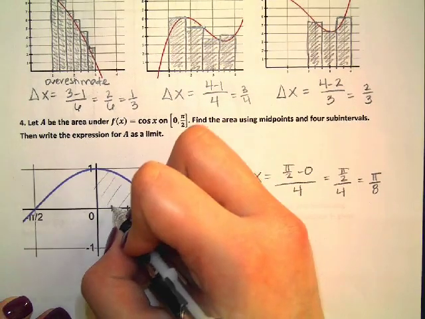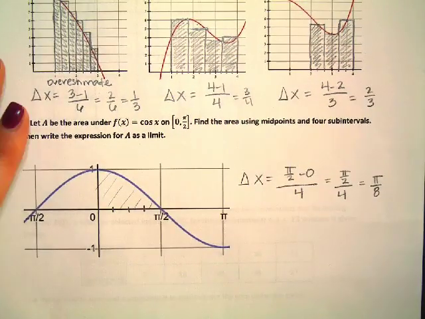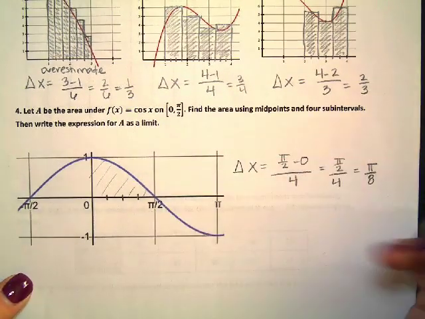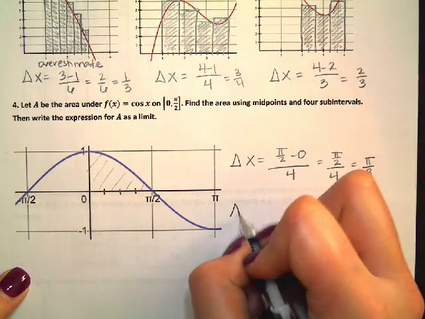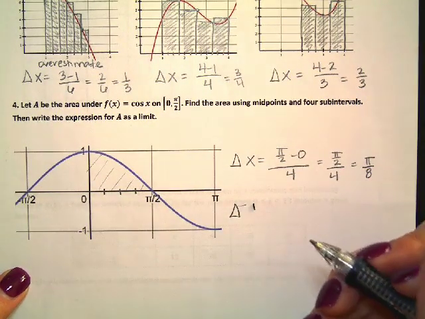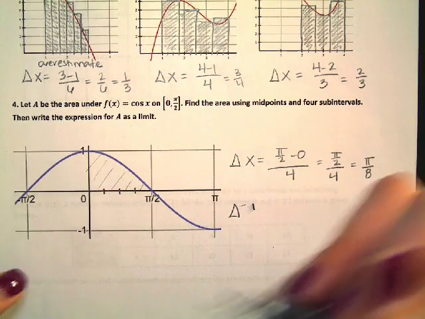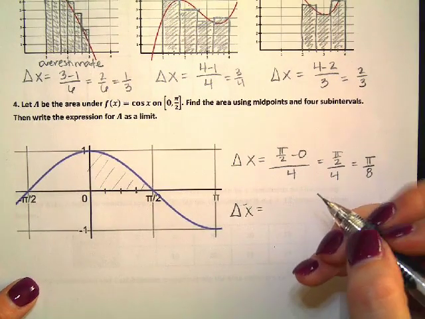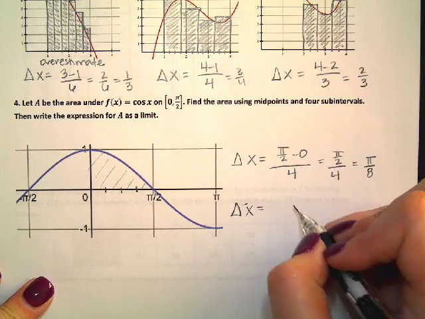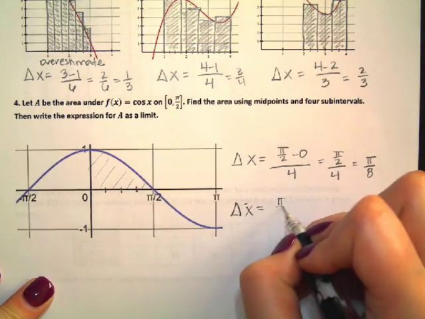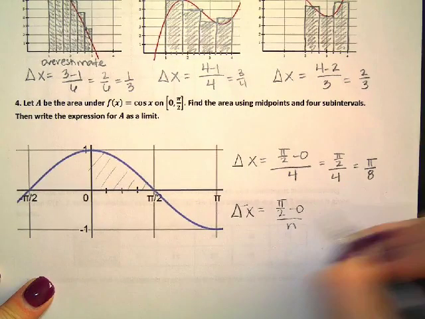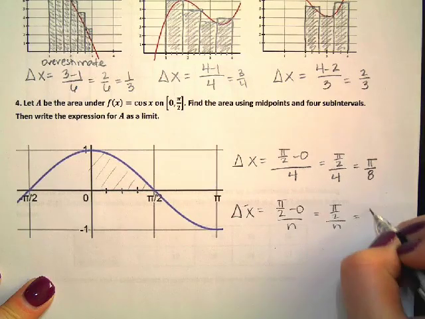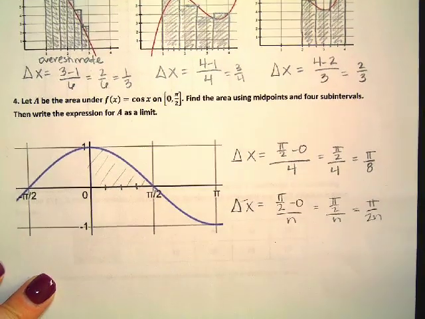Yeah, like in the drawing. That helps you. Okay, so I'm going to go ahead and write those out. That means that if I'm going to write this in terms of, did you guys see that? Like my whole lead fell out. Cool. So change in x, if we were to keep it in terms of n, because we're going to write this using the limit notation in a little bit, is pi halves minus 0 divided by n, which would be pi halves over n, which would be pi over 2n. So I'm just going to keep that in mind because we are going to use that in a little bit.